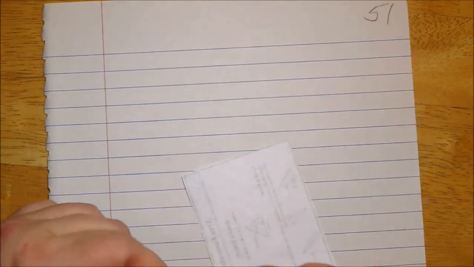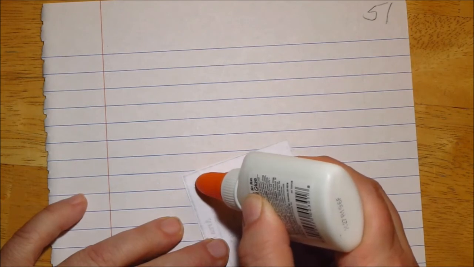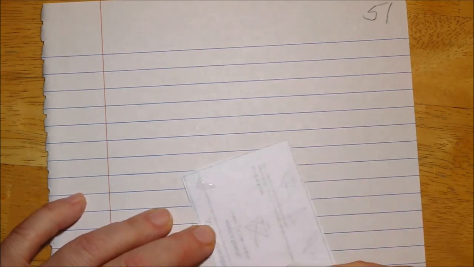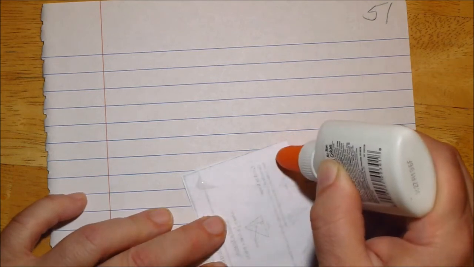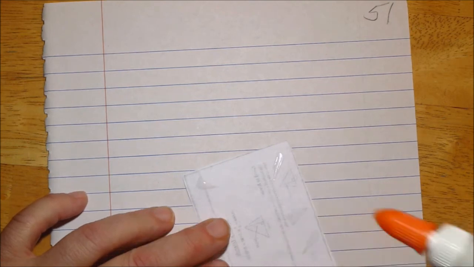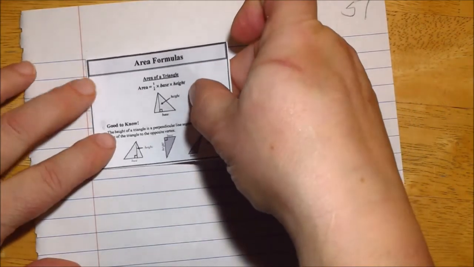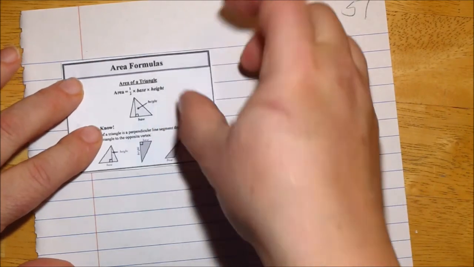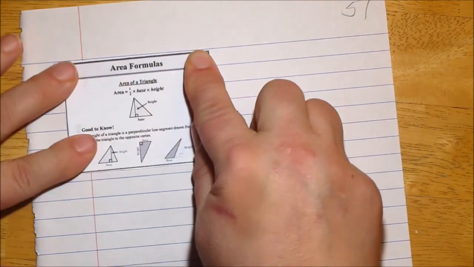Come on, glue. All right. Okay, give it a press.